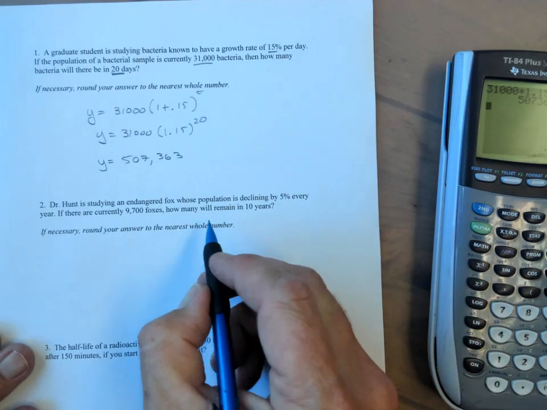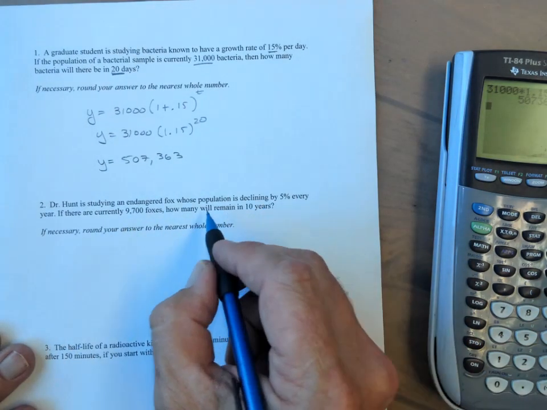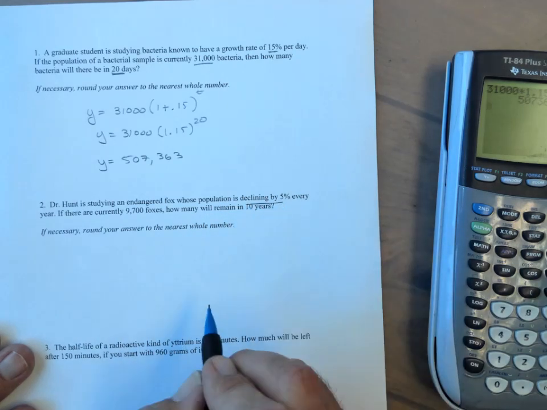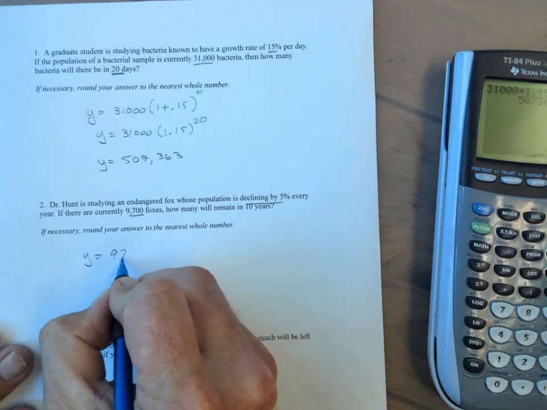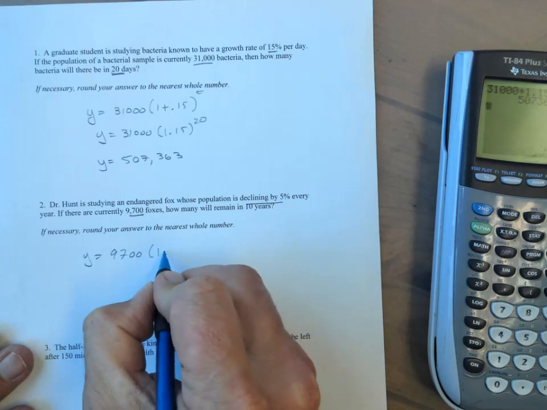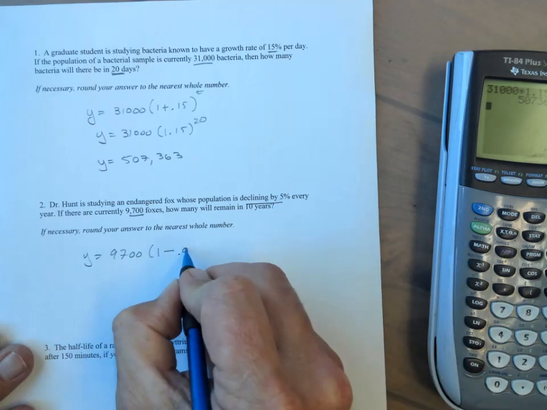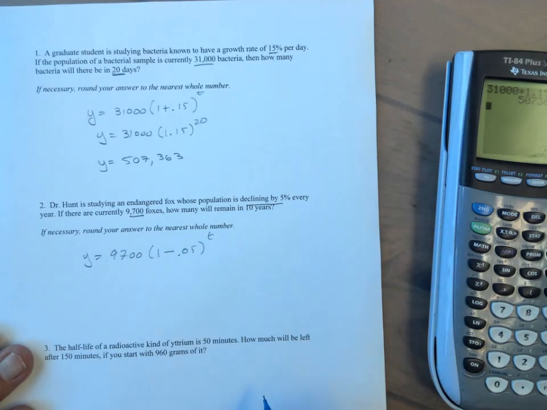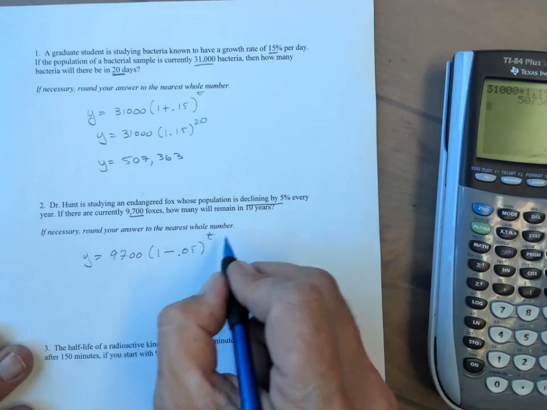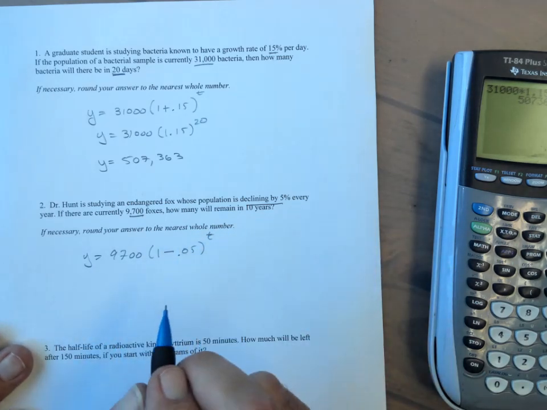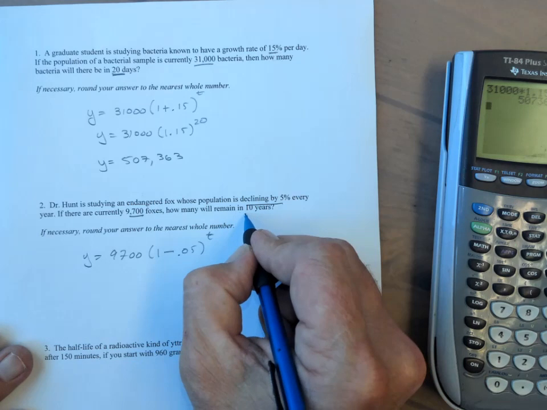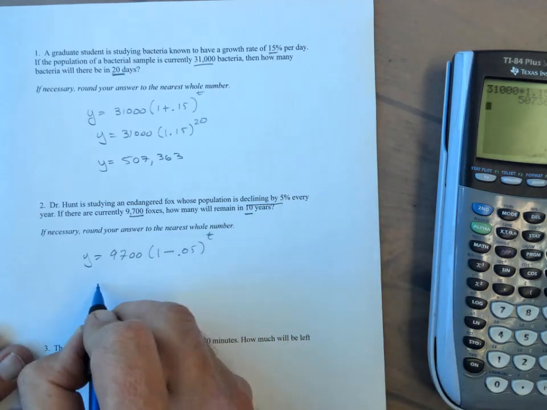Okay, next one, notice that we have this fox population. It is declining by 5%. And we start with 9,700. So now we have 1 minus 0.05 raised to the t, because it's not going to be a negative, because remember our b cannot be negative. It has to be a positive number, and we want to know how many in 10 years.